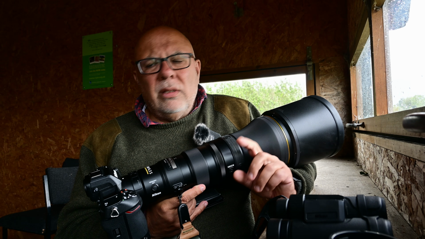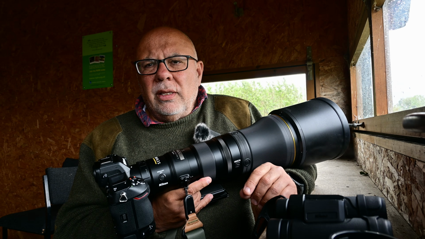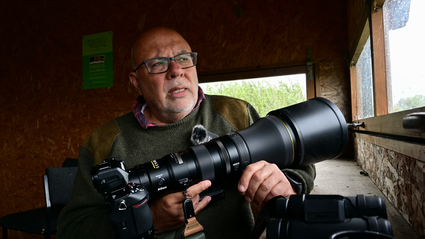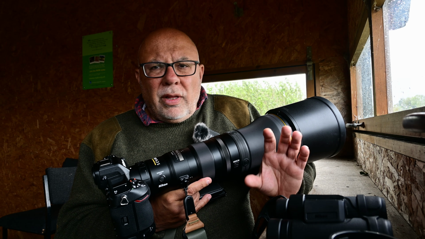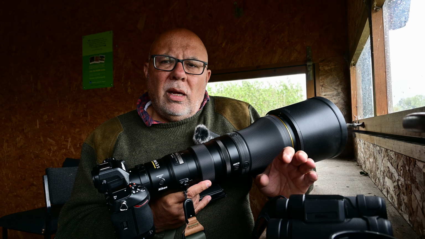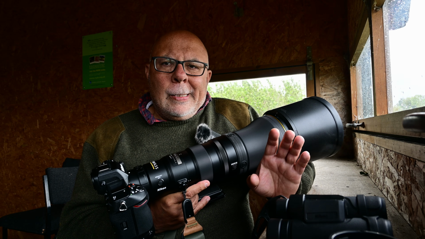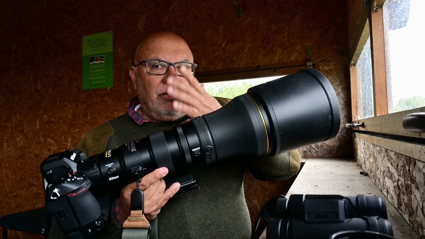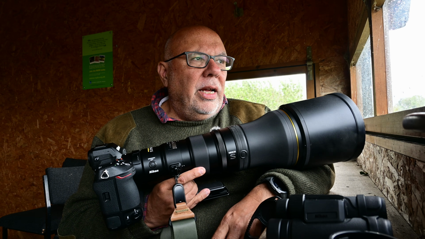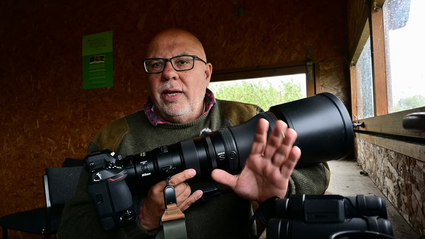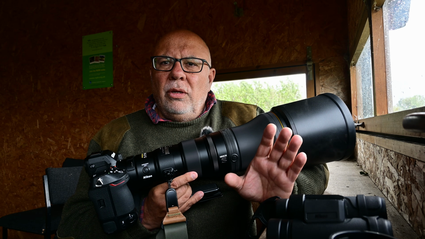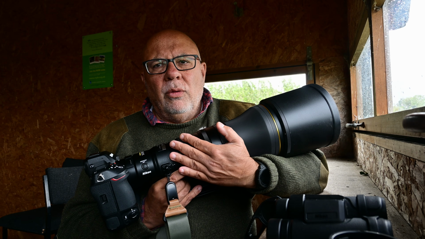Is it worth it though to carry around something that's pretty heavy like this as opposed to the 180 to 600? If it were just those things alone, I would say no. However, here's the thing that I do think justifies its existence in your camera equipment. If you're really into photography, really into wildlife photography, you're the sort of person who's going to use it every day, then I would say yes, it is something you want to think about.